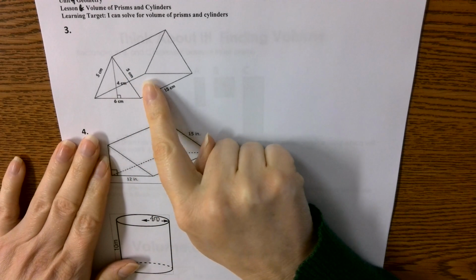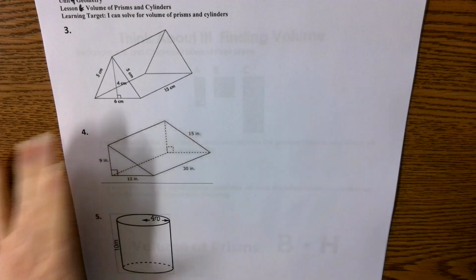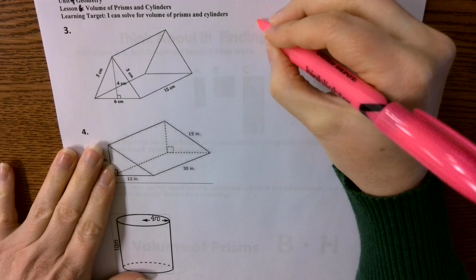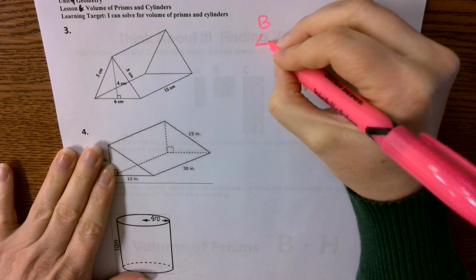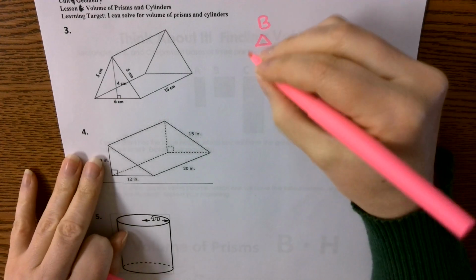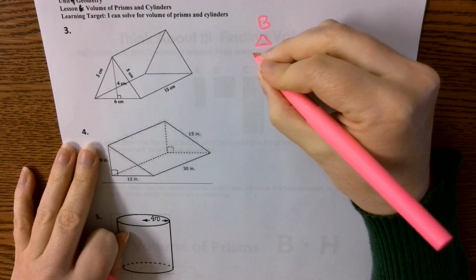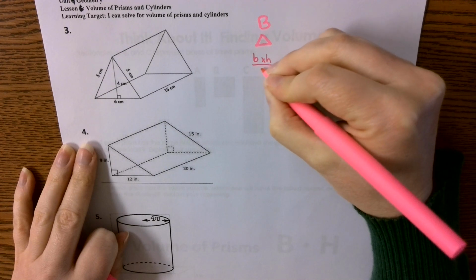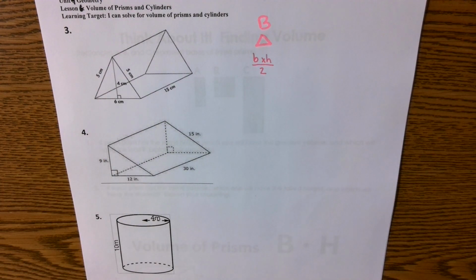So we're looking at these triangular prisms now. Again, all you're going to do is find the area of your base shape. But it happens to be this time your base shape is a triangle. So we're trying to find the area of our triangle. Now, the area of a triangle is taking the base of the triangle, the little height of the triangle, and then dividing it by 2.